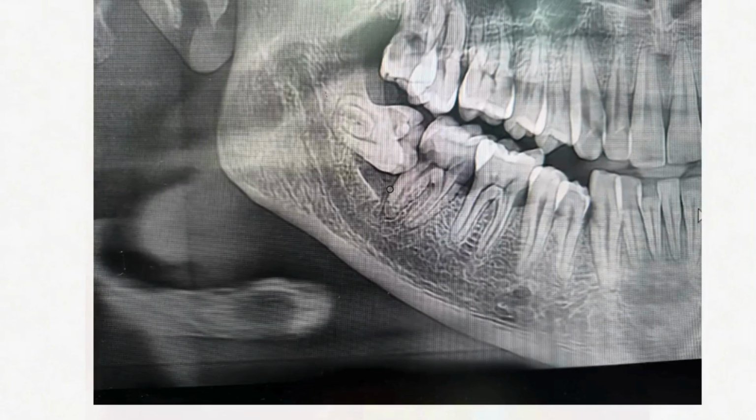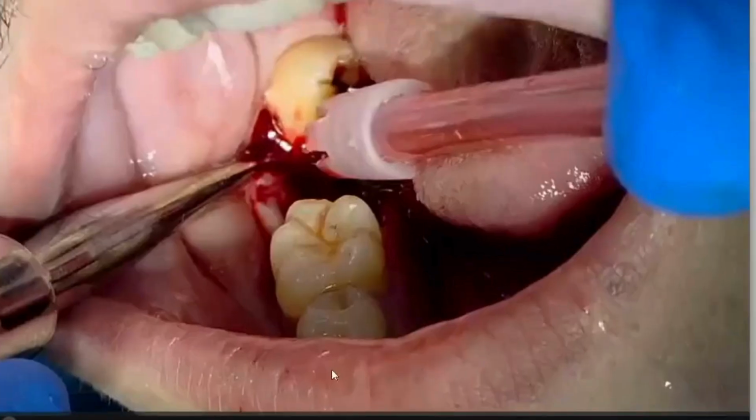As we see in this X-ray, we have a significant bone resorption due to chronic inflammation in this area. We applied the straight apexo in this area in order to elevate the lower wisdom tooth and luxate it for easier extraction, as we can see in this video.